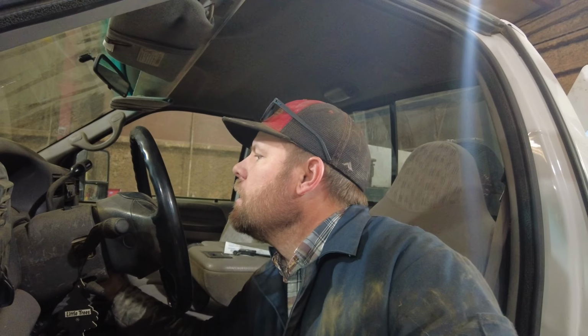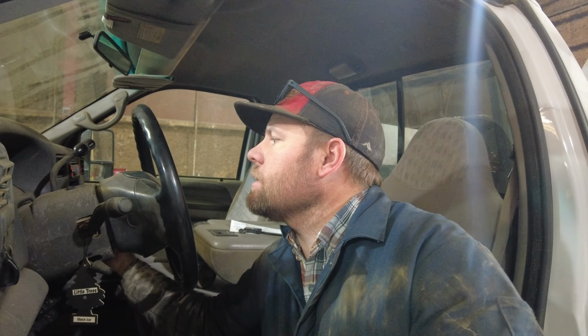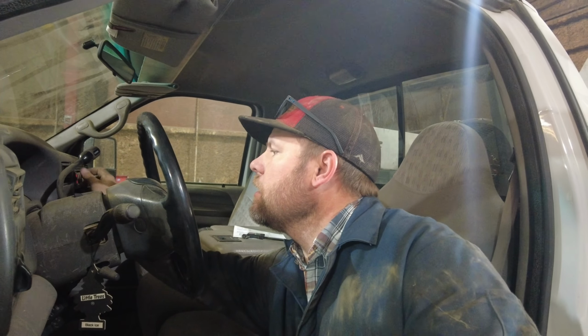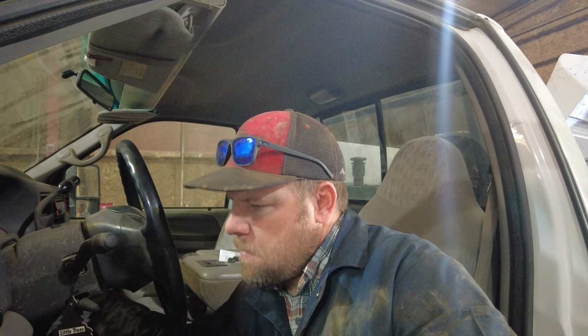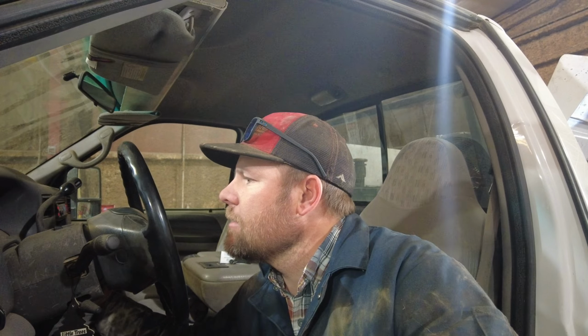Moment of truth. This truck's, again, been sitting for a while. I don't know if that's the light or the... Let me clean that off. Okay, that's better. It's cleaner. Alright, moment of truth. So I'm just gonna cycle the glow plugs a couple times because this truck has been sitting for a while. There's one. Battery charger's on it. This truck's always kind of hard to start.